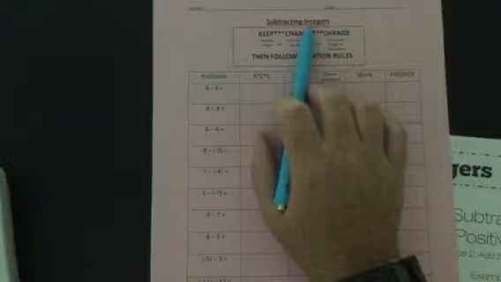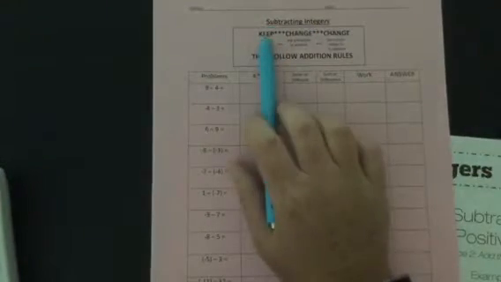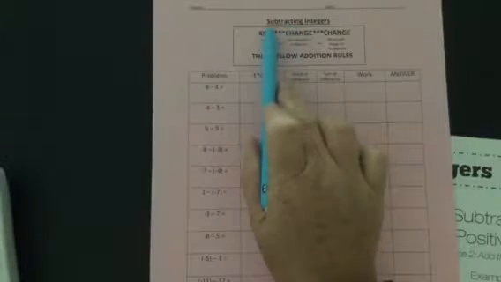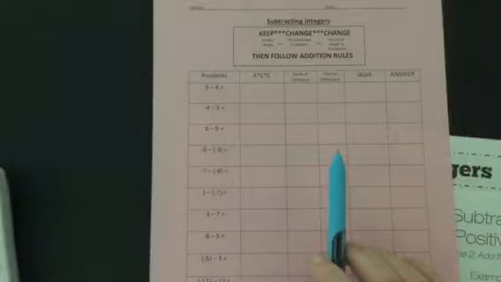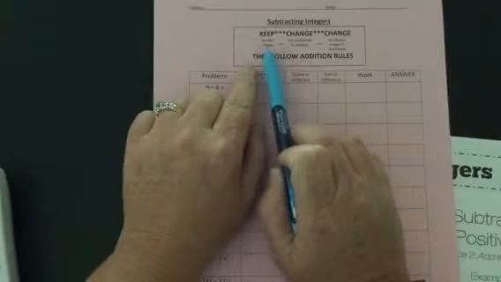So, the subtracting integer rules, you're going to hear this all the time. Keep, change, change. Everybody say that. Keep, change, change. Again. Keep, change, change. And we use keep, change, change only when we're doing what? Subtracting integers.